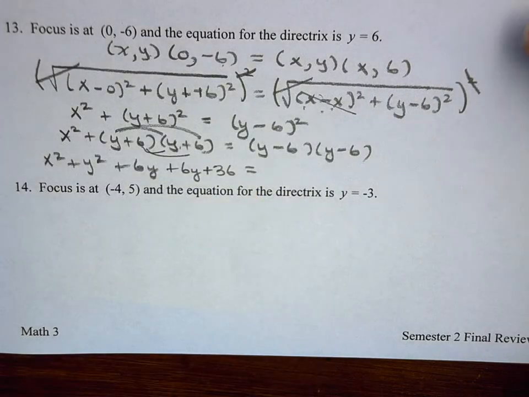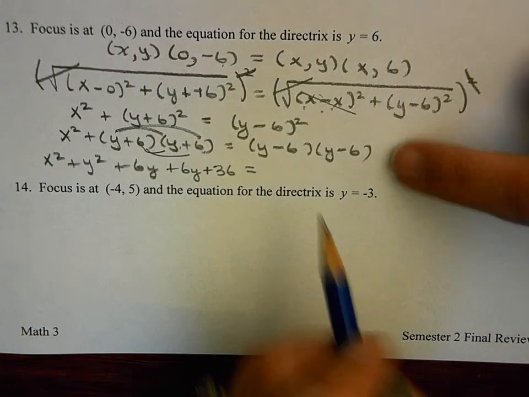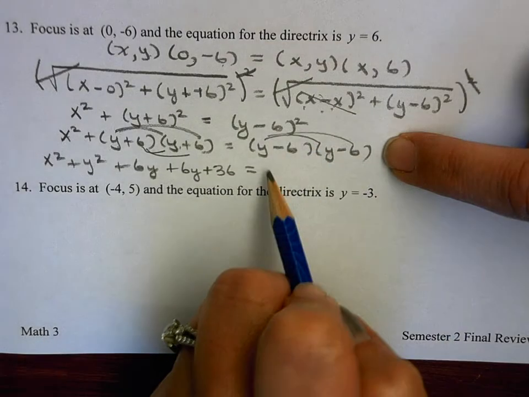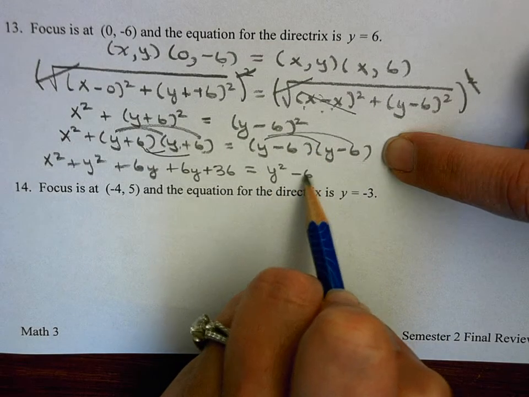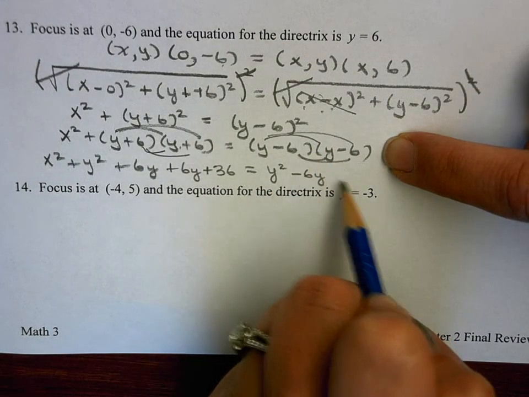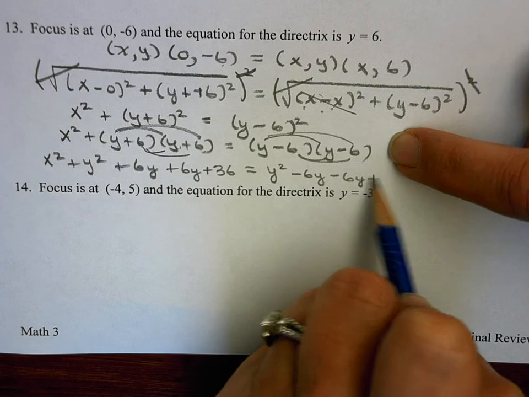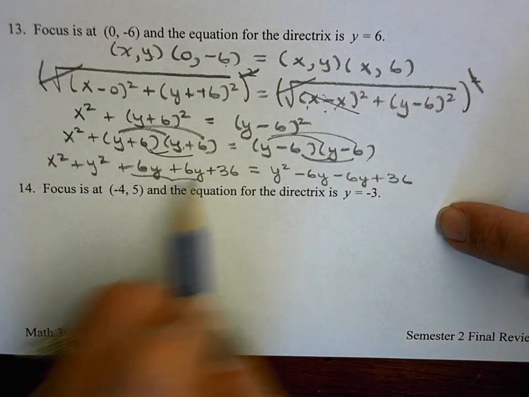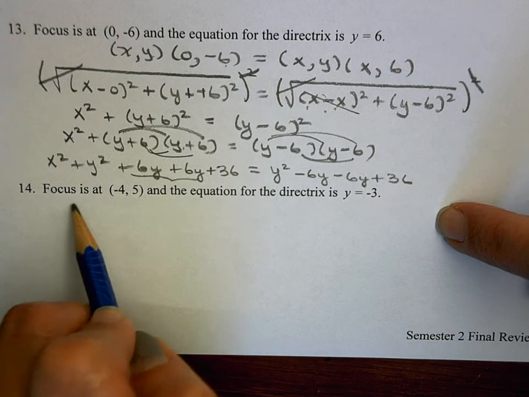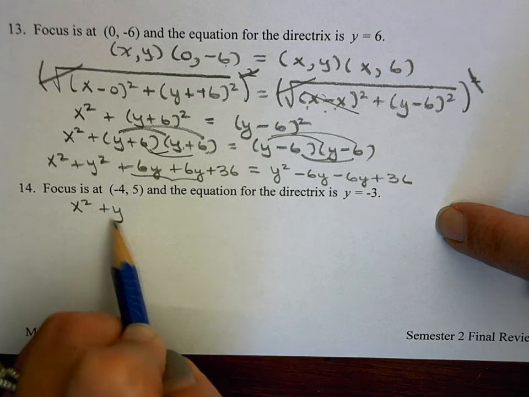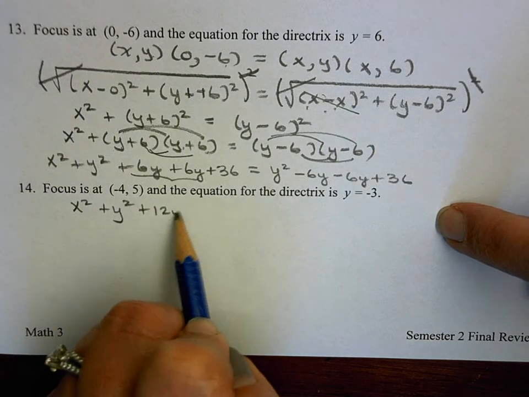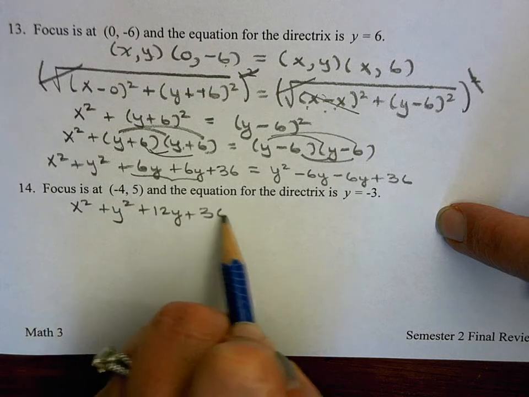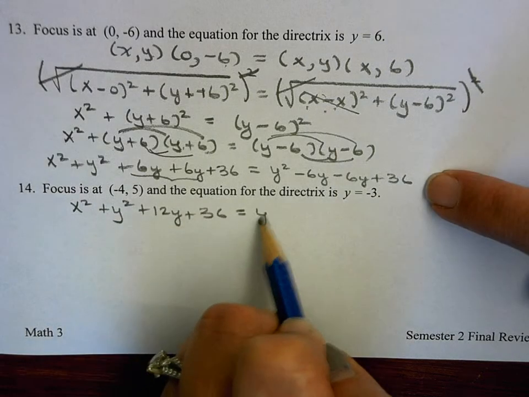And then I'm going to do the same on the other side as well. So I'm going to multiply the y's to both of those. And then the negative 6 to both of those. And then I'm going to combine like terms, so I'm going to move down to the space below. And then combine like terms.